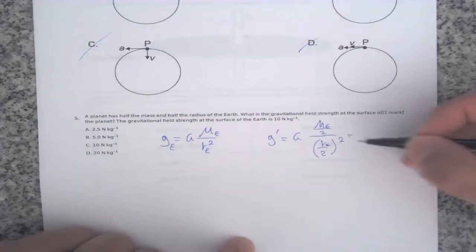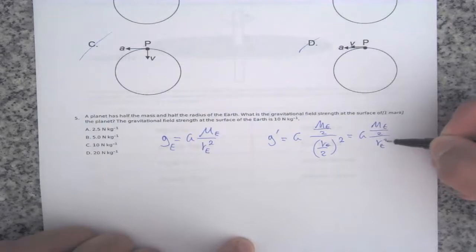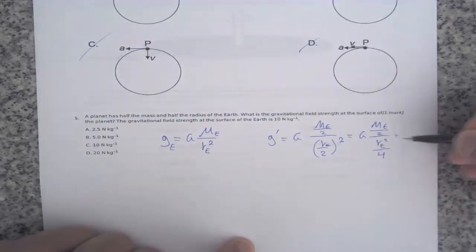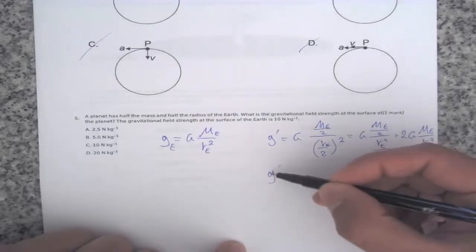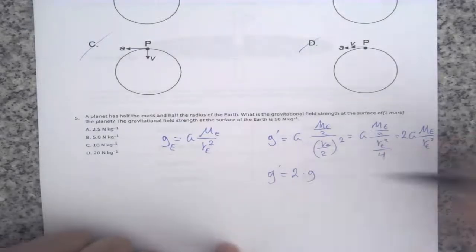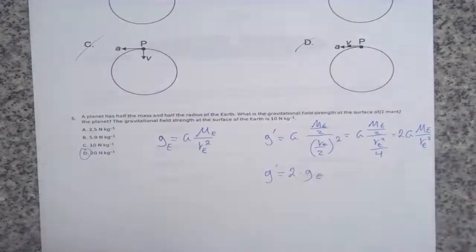So if you solve here, you are going to have the mass of the Earth divided by 2, divided by the radius of the Earth squared divided by 4. And if you keep doing the math here, you're going to find 2 times G, the mass of the Earth, over the radius of the Earth squared. So you see here that your new g is 2 times the g of the Earth. So 2 times 10 gives you 20 newtons per kilogram.